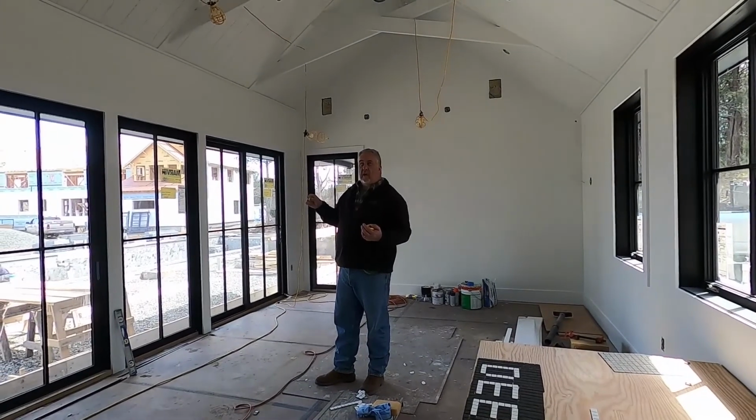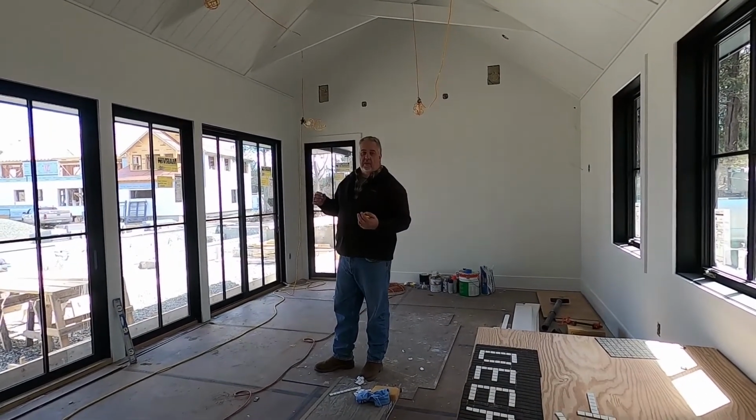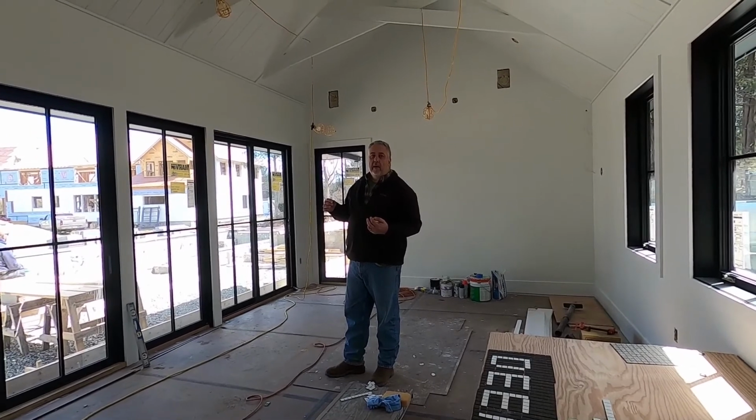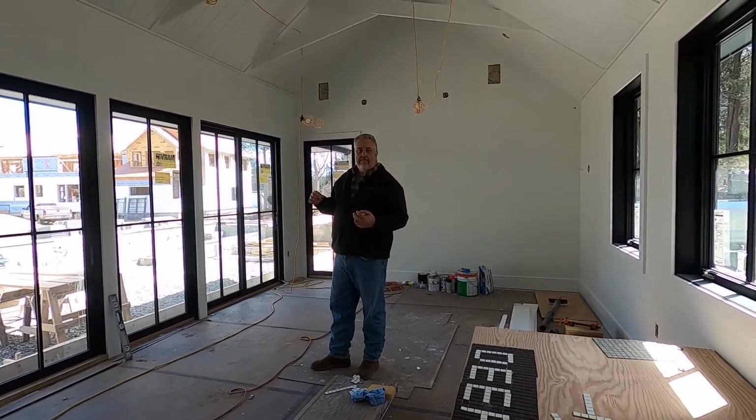We're going to jump off to the drafting table. We'll talk about these slope ceiling joists a little bit more in depth, and we'll go from there.